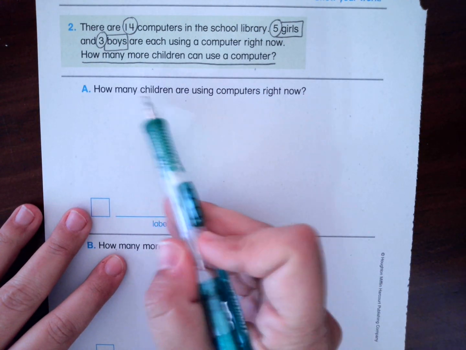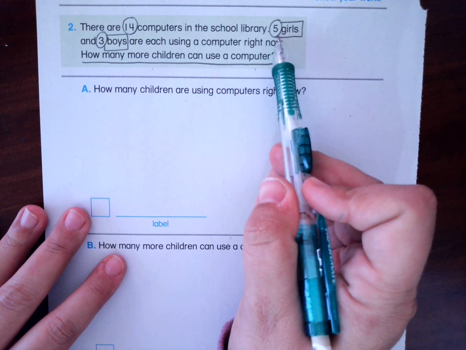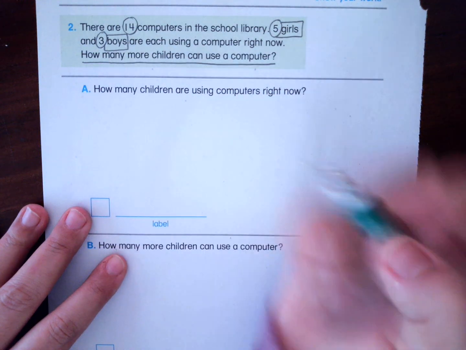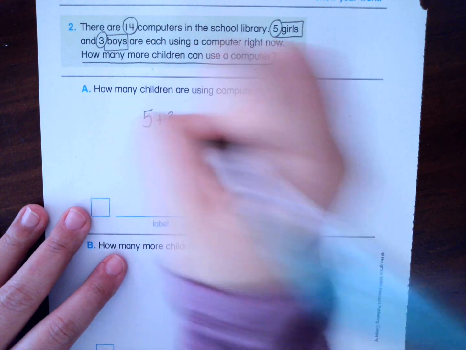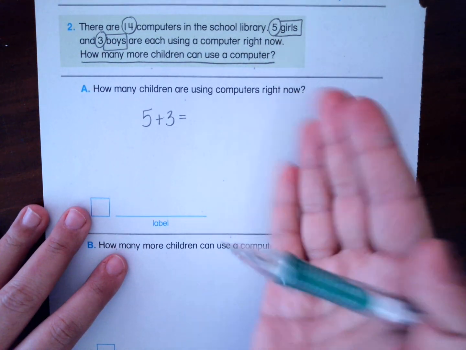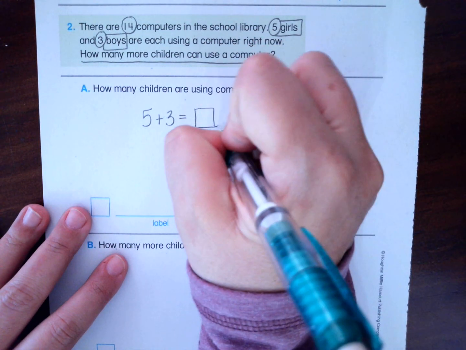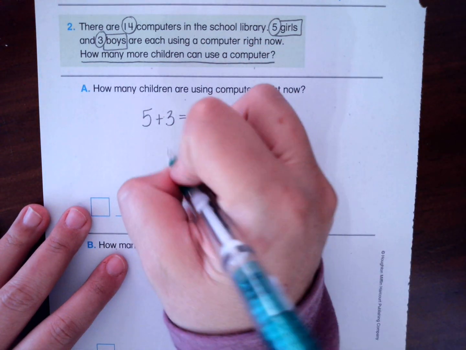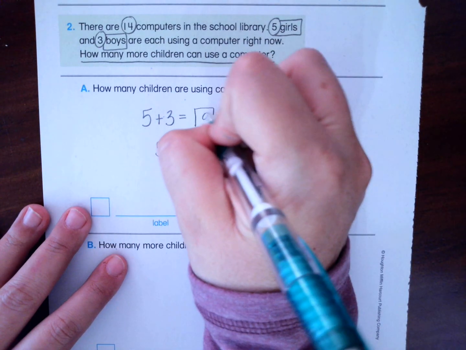So it says how many children are using computers right now. I know I have 5 girls and 3 boys. So I'm going to add those 2 numbers together, girls, boys, to figure out how many computers are being used right now. When I add 5 plus 3, I get an answer of 8.